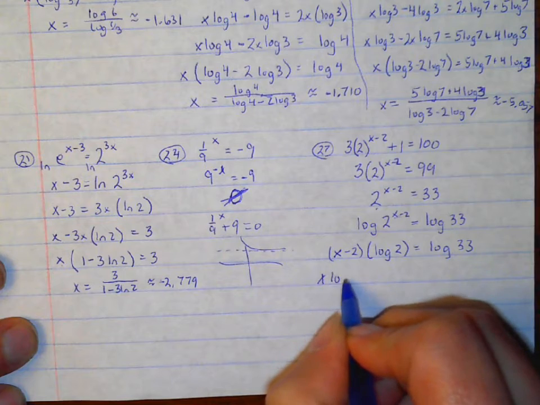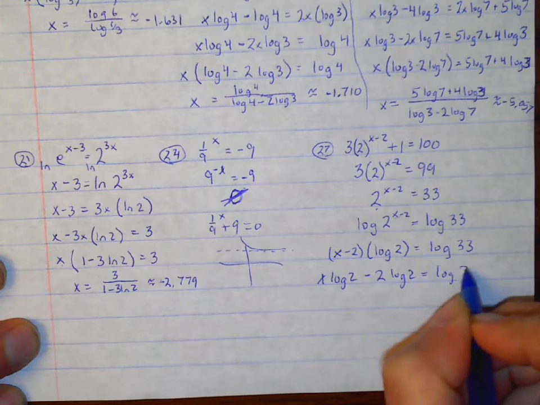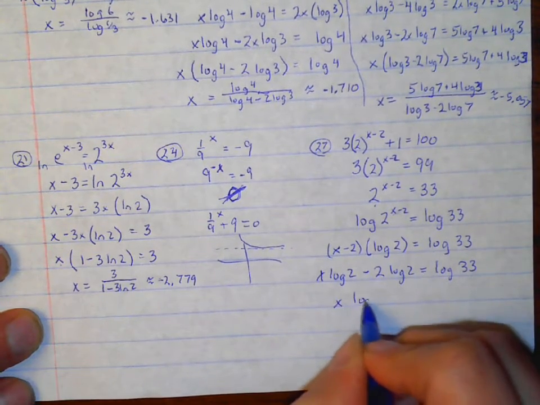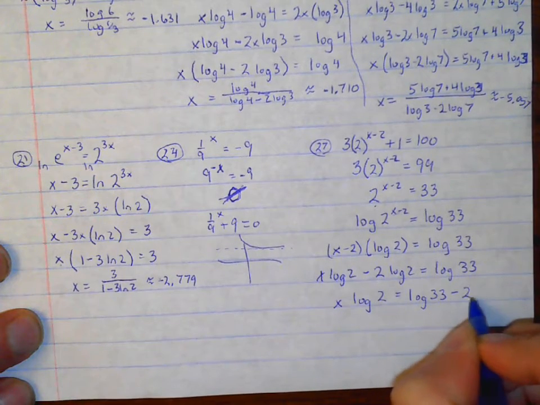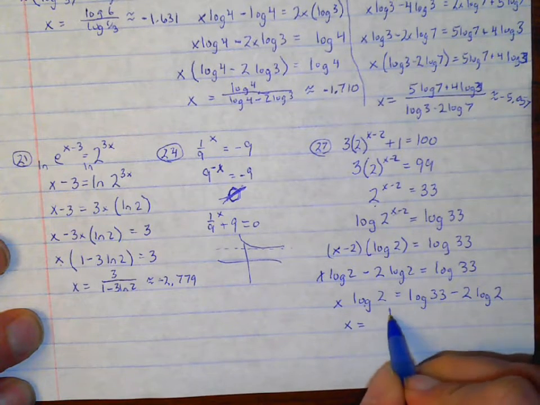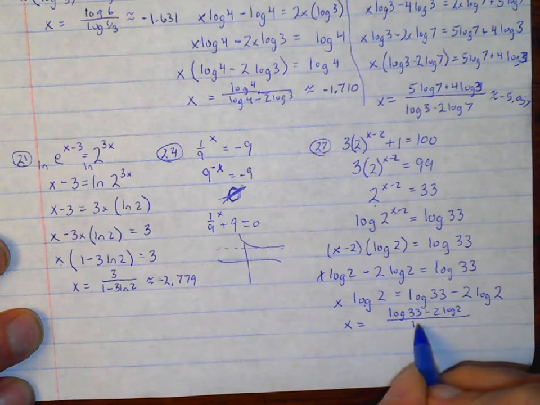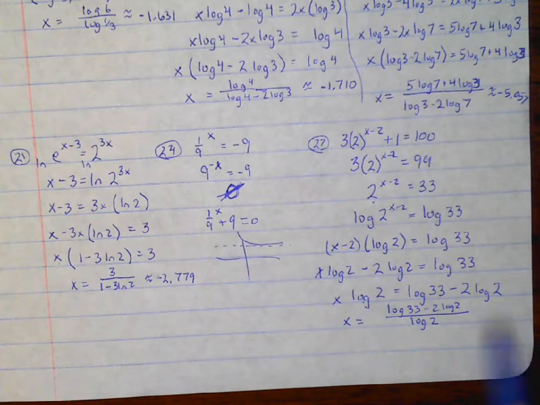So x log 2 minus 2 log 2. Okay, I'm going to take this number and add it over to the other side. And I can divide by the x. Now, this would be acceptable. Now we can also simplify this stuff here too.